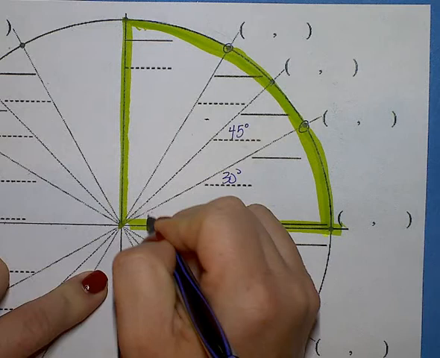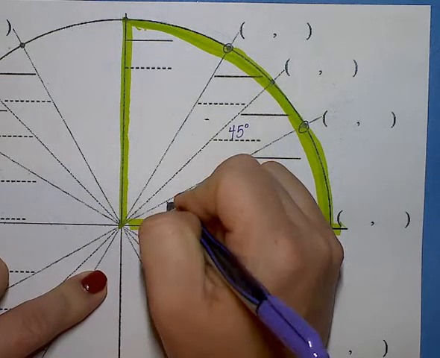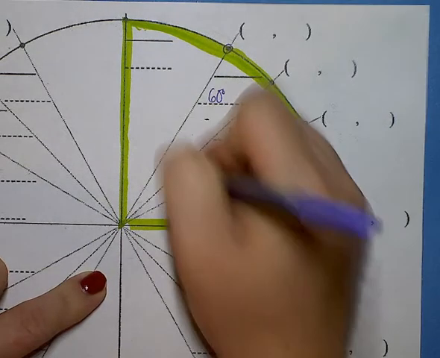Remember, we're talking about the interior angle. Then I add another 30, that makes this 60. Another 30, this would make this 90.